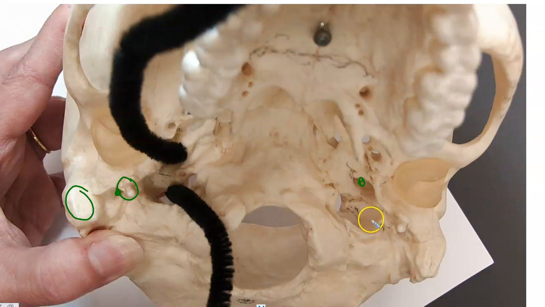So we'll practice looking at that. So those are our three holes that we're going to do: jugular foramen, carotid foramen, and the one that's in between the styloid process and the mastoid process, that is the stylomastoid foramen. So those are our foramens. We do have another meatus to look at.